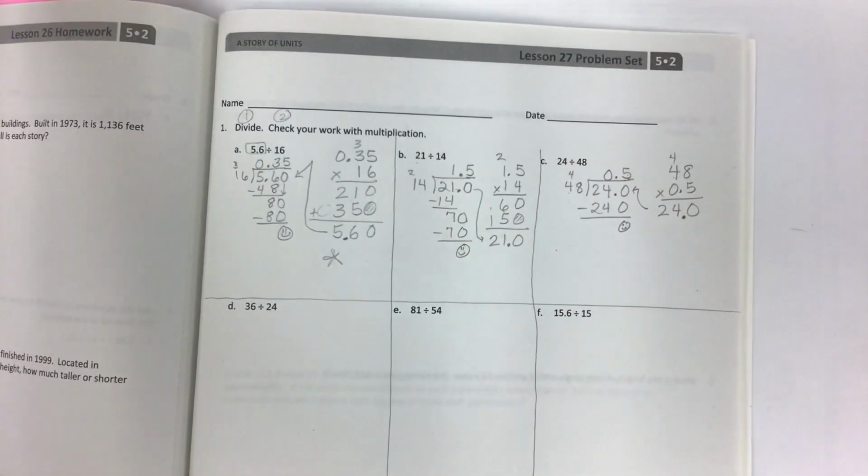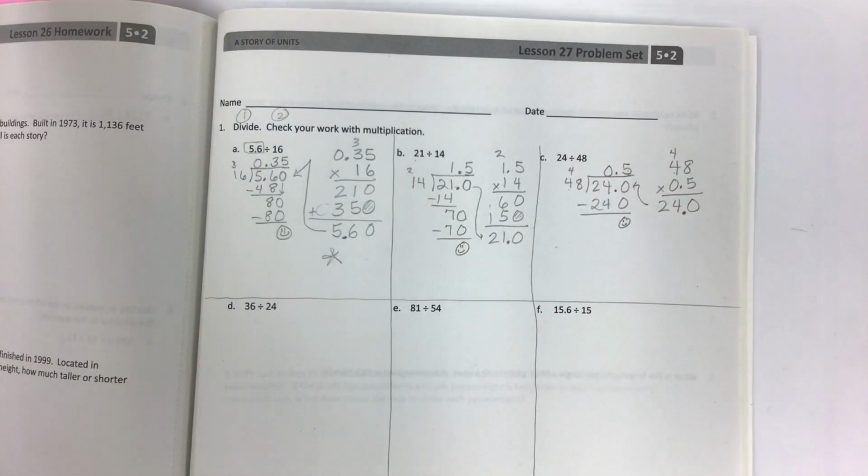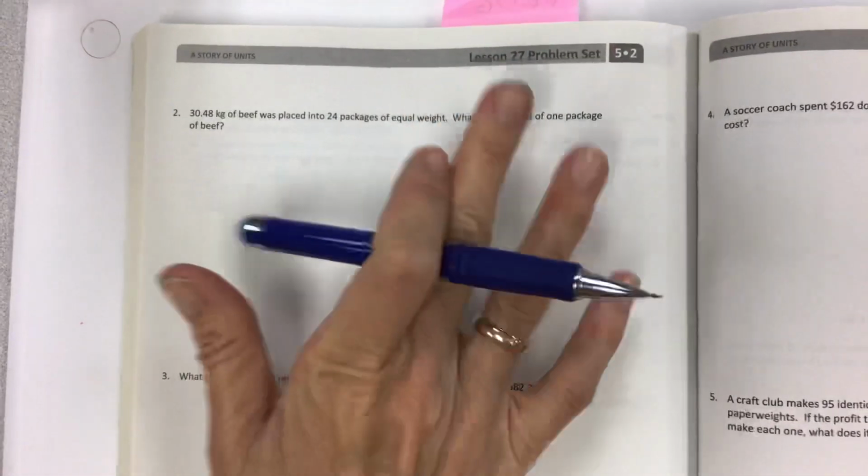Now I'm going to come back to these if we have time at the end, or I will just show you guys the answer, but I really want to work on the word problem, so we'll come back to that later. Let's get focused and we'll get started.